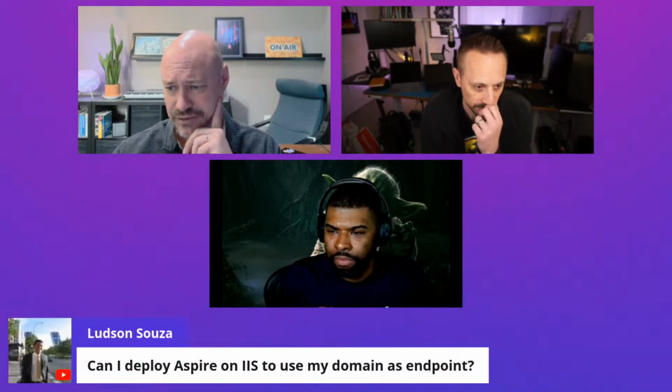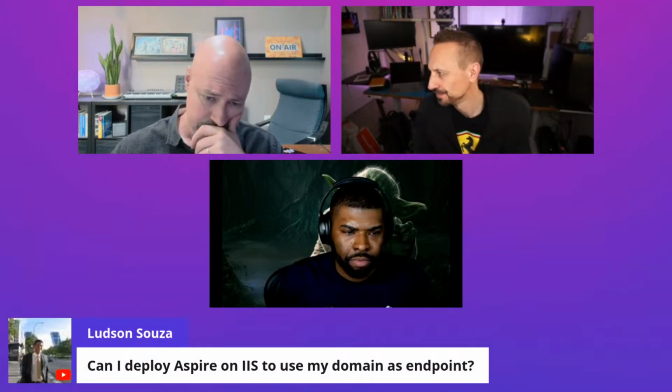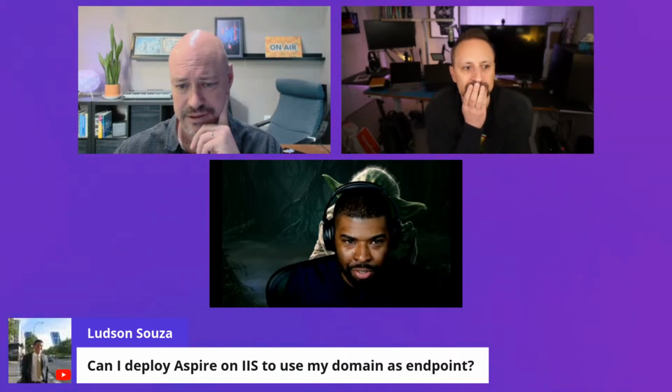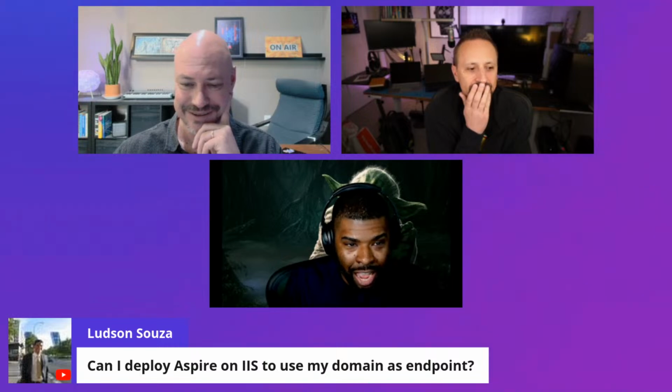Okay. Let me see. I think Fowler wanted to take one other one here. Yeah. Can I deploy Aspire on IIS to use my domain as an endpoint? So I will answer this question first, but then I want to go back and explain why that's the answer. So no, because the app host is for development only.